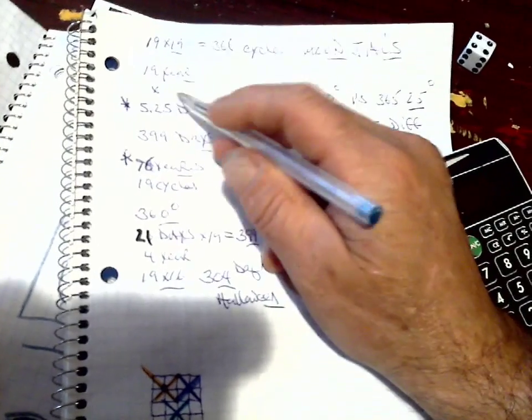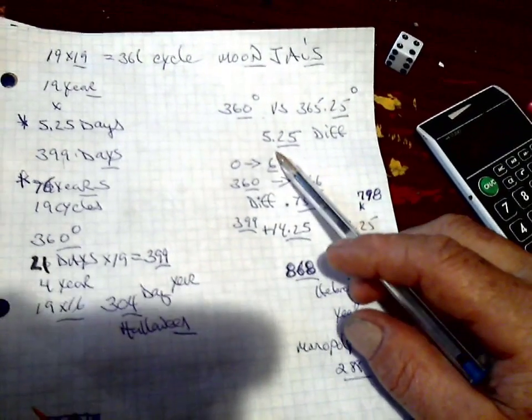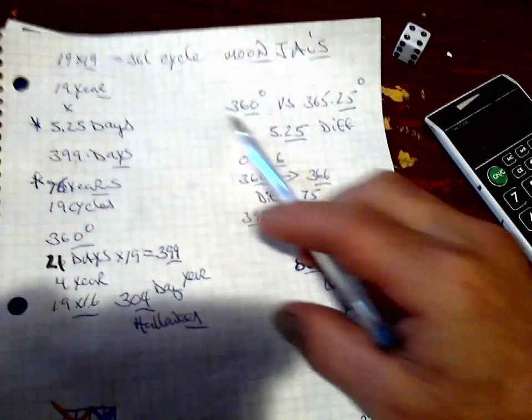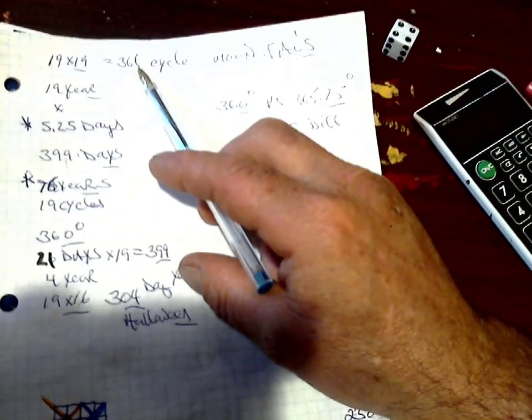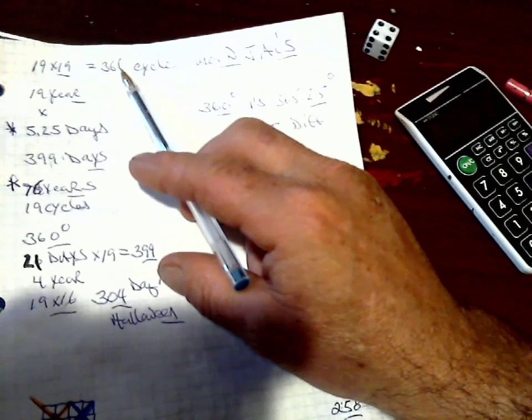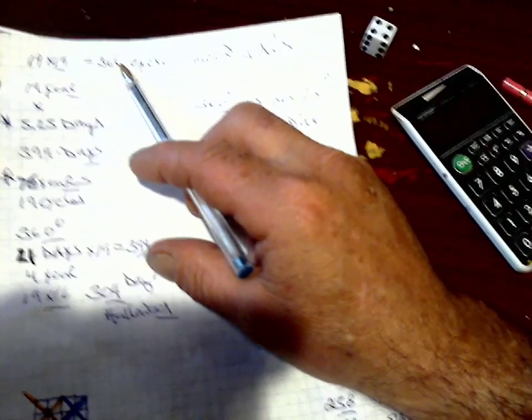This part has to be understood: 120 degrees does not equal 365.25. In order for the clock to work, this must increase every single cycle by 1.